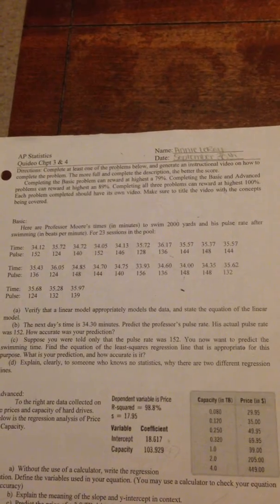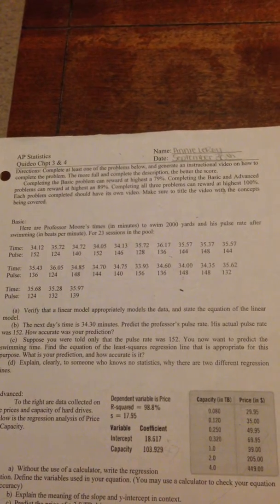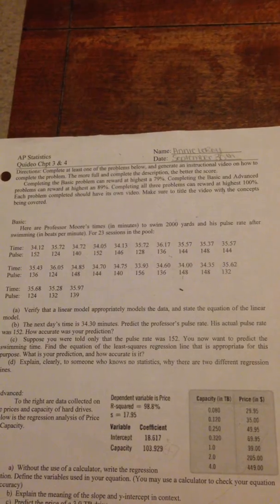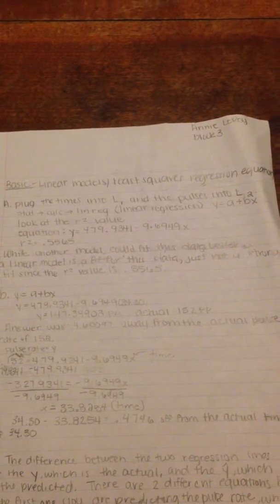What we're going to do is put the times into list 1 and the pulse rates into list 2. I've done that in the calculator and then did stat calc linear regression, and I got the equation y equals 479.9341 minus 9.6949x. To see if this is a good fit for the data, we're going to look at the r squared value, and that's 0.5565. So yes, the linear model is a fit for the data, it's just not a strong fit.